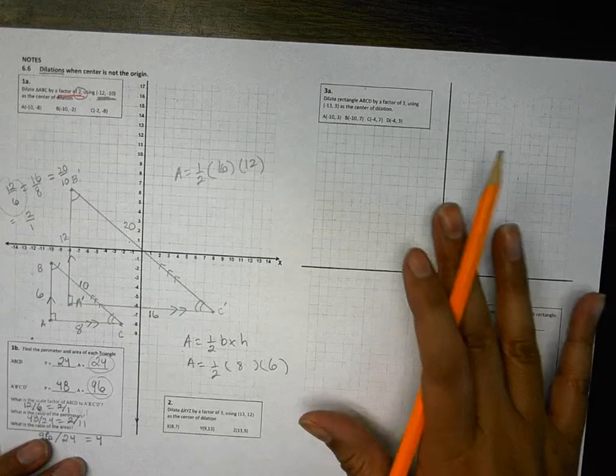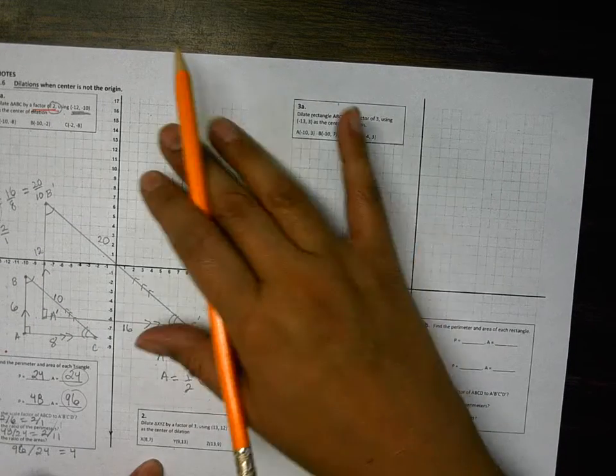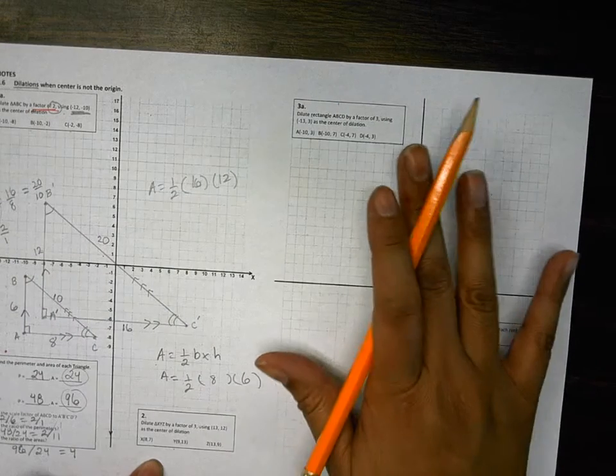All right. We're going to jump over to number 3A. Number 2 would have gone right in here, but we are running out of time, so I'm going to do 3 right now.